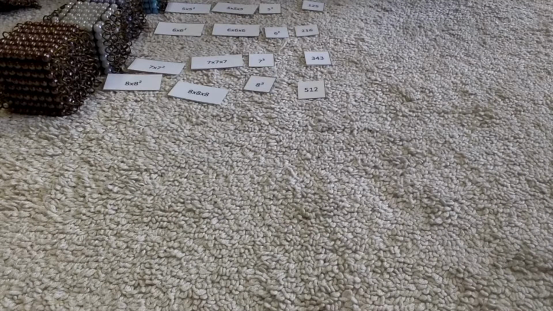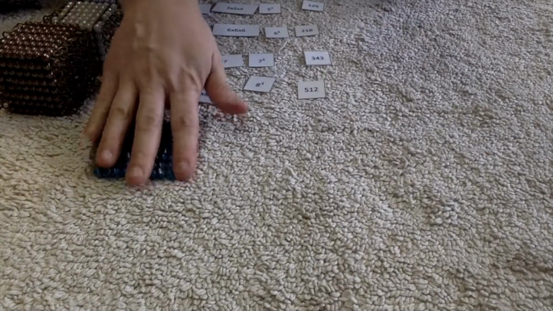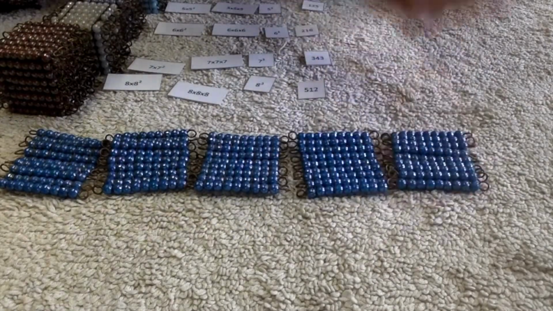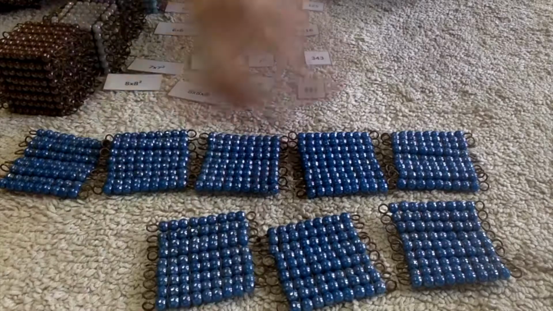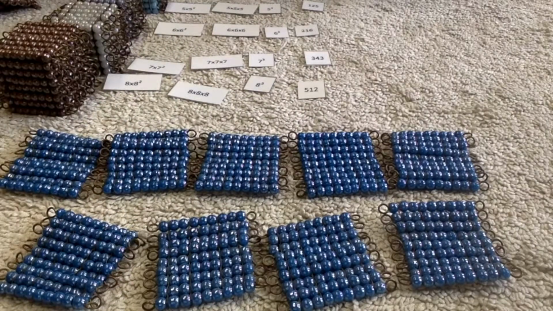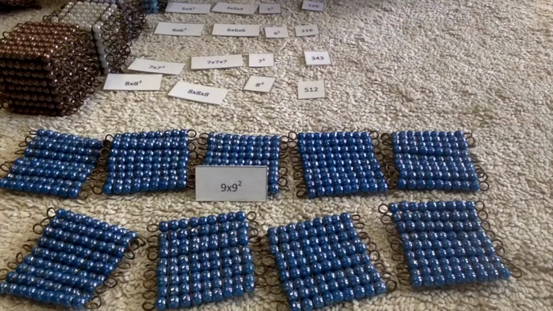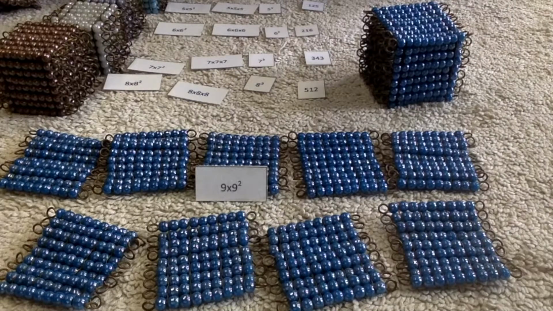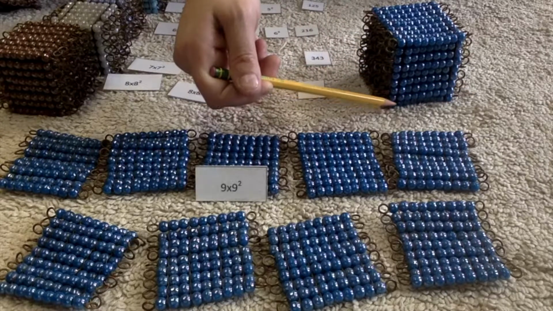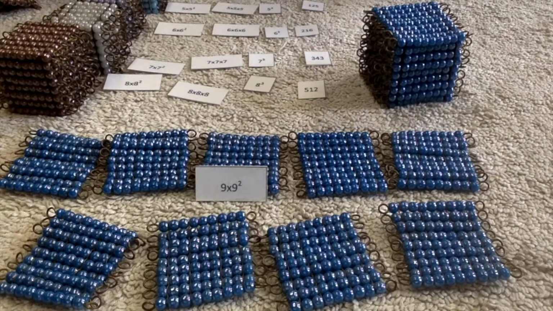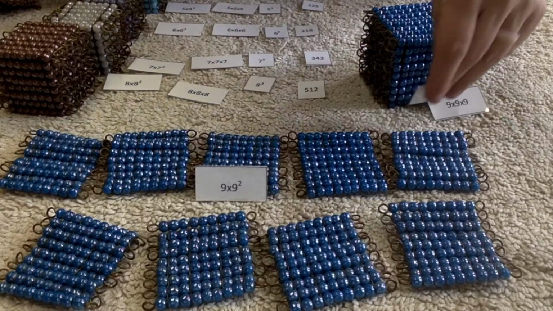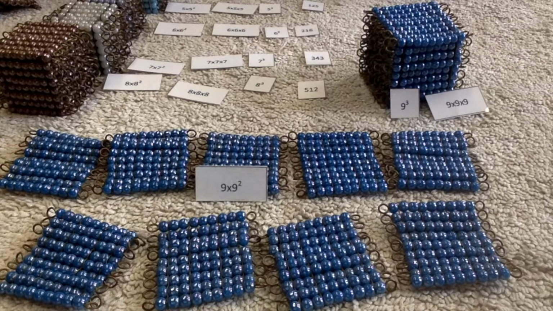Now we're going to do the cube of 9. So we have 1 9 squared, 2, 3, 4, 5, 6, 7, 8, 9. All right, we have the square of 9, 9 times. And we know when we stack them, we get the cube of 9. And we can see 9, 1 here, 9, 2, 9, 3. We can see 3 9s. 9 times 9 times 9. The way we notate that, since there's 3 9s in our number sentence, is 9 and a baby 3.